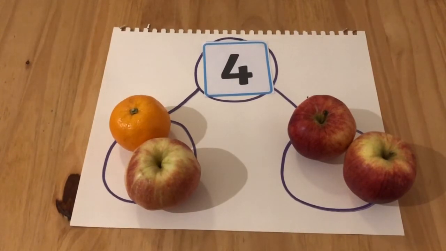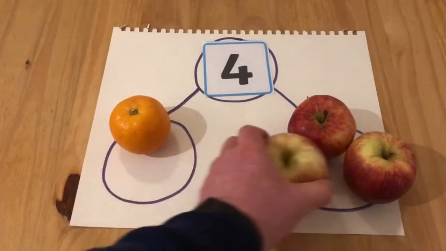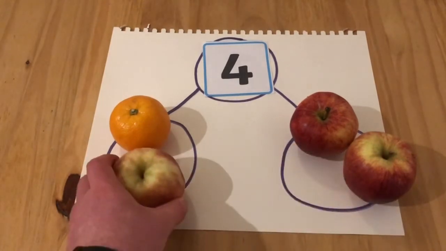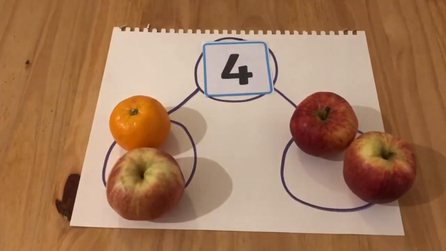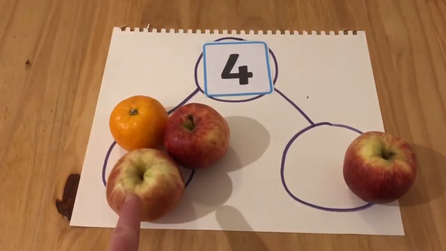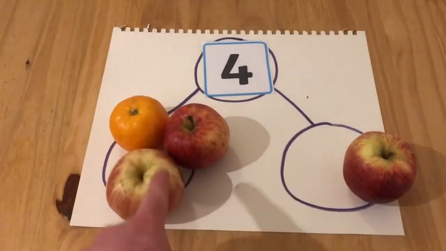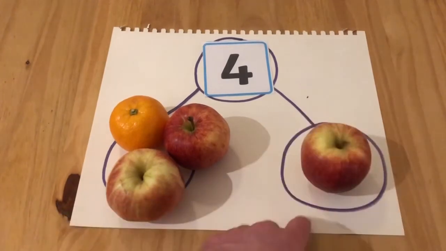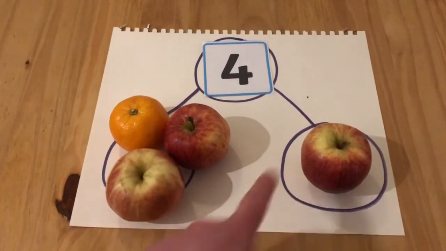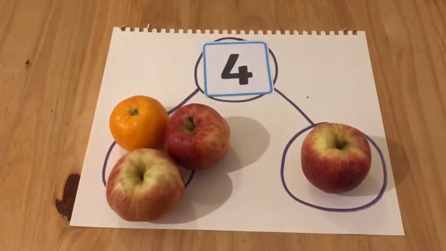Okay, hopefully you've paused that video. Let's see if you find out what the other way could be. So we've got 1 add 3. We've got 2 add 2. You might move this to this side. How many's on this side now? 3. 1, 2, 3. How many's in this part? 1. How many's in this part? 3. 3 add 1 equals 4.